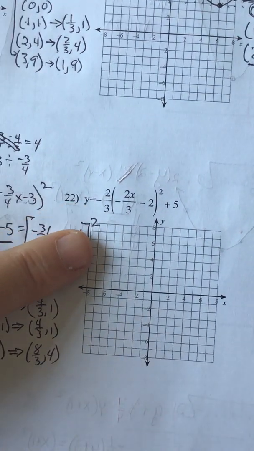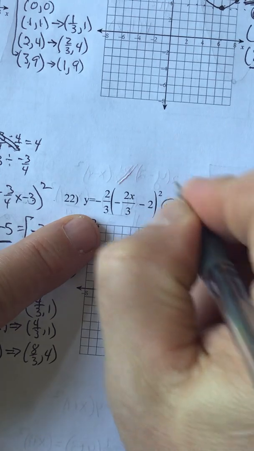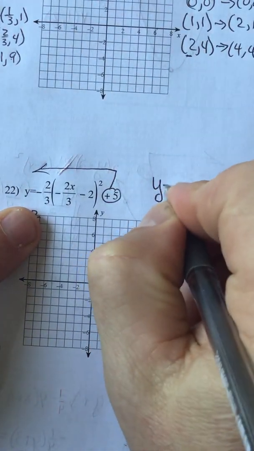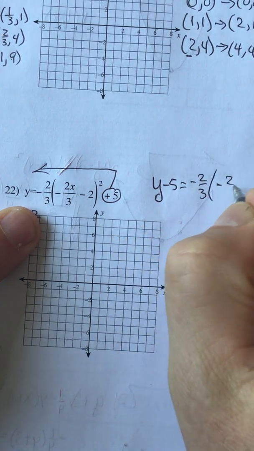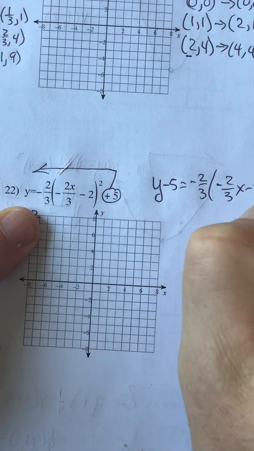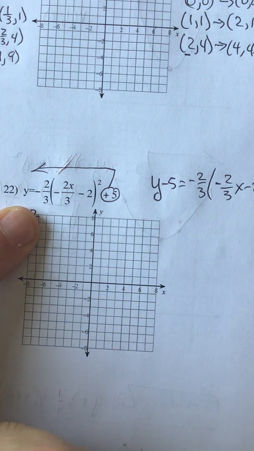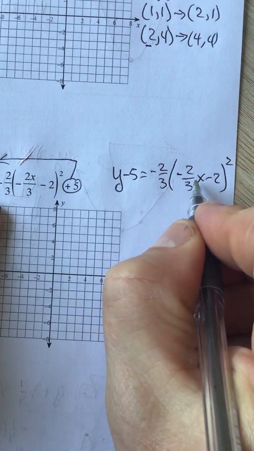Okay, now we got all kinds of craziness on this one. First of all, let's move the 5. Okay, y minus 5 equals negative 2/3 times negative 2/3 x minus 2 all squared. Okay, this 2/3 is connected to the x.